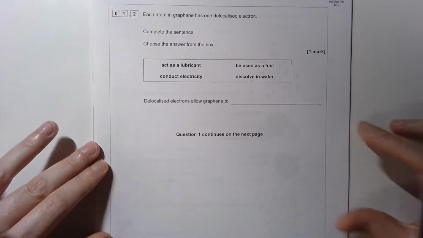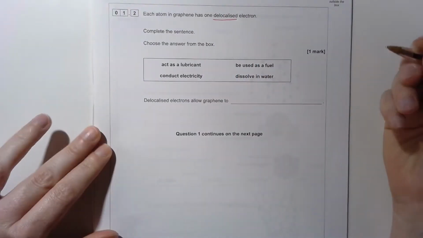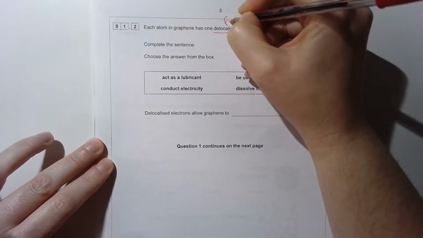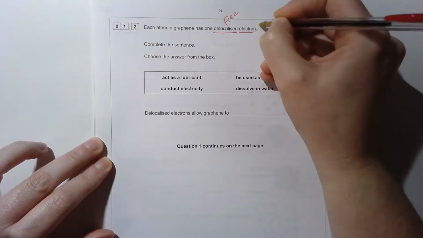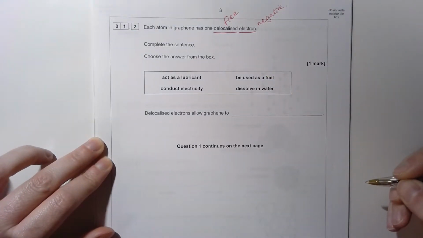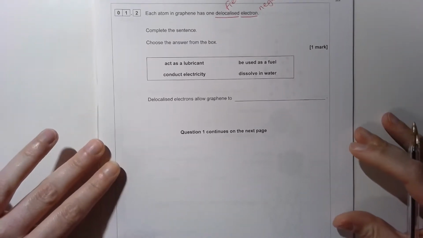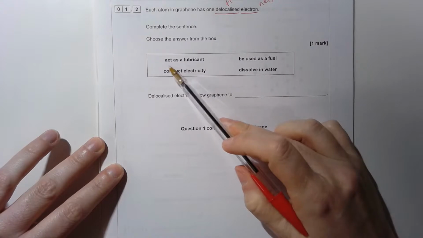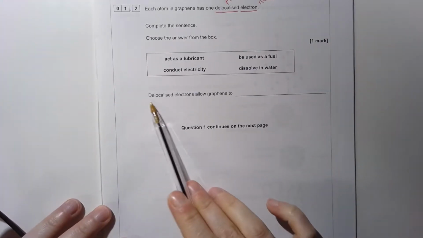Second part of the question. Each atom in graphene has one delocalized electron. Now, delocalized is just a scientific word for a free electron able to move. We should know that an electron has a negative charge and is able to move freely. So we are completing the very easy sentence. Choose the answer from the box. Act as a lubricant, be used as a fuel, conduct electricity, dissolve in water. So, delocalized electrons allow graphene to.